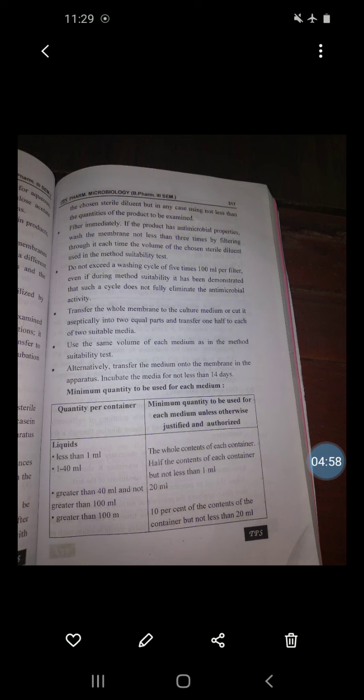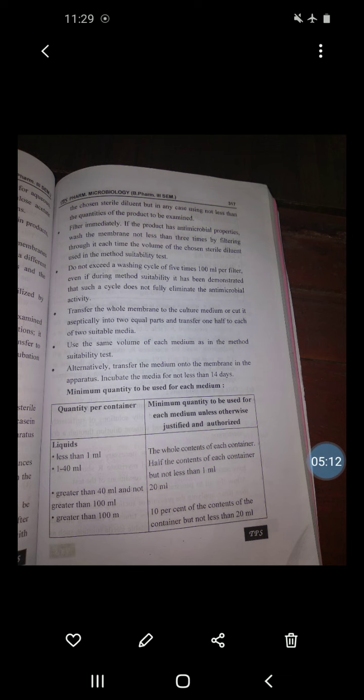Then transfer the whole membrane to the culture media, or cut it aseptically into 2 equal parts and transfer one half to each of two suitable media. Use the same volume for each medium as in the method suitability test. Alternatively, transfer the medium onto the membrane in the apparatus and incubate the media for not less than 14 days.